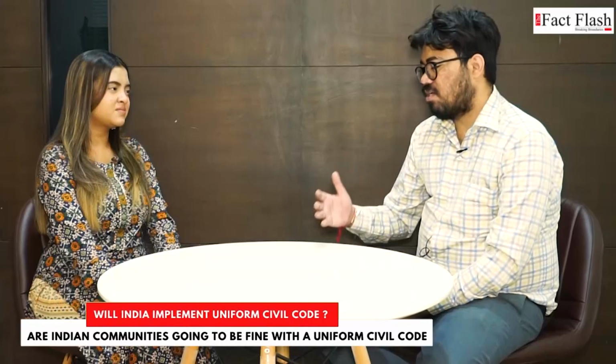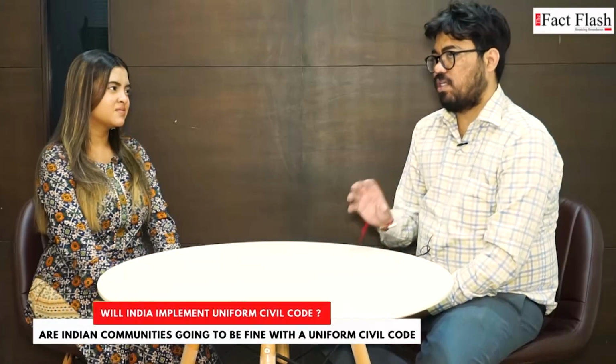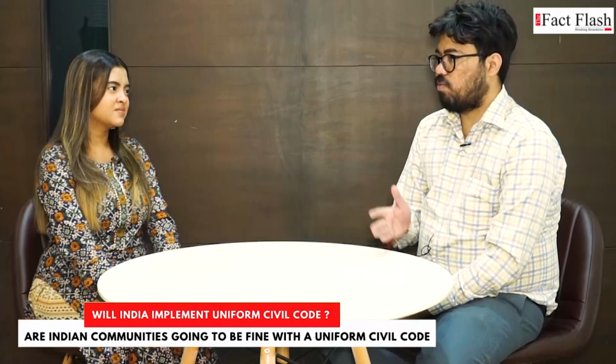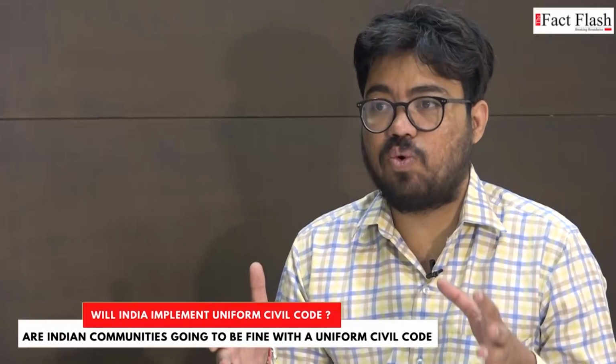Actually, if it is implemented, they just have to accept it and look forward, like what Ambedkar thought in the beginning, that right now we are building the nation. It's a very tricky thing because we are already divided by religion. We don't want to divide ourselves more with religion. And in the beginning, when the Hindu Code Bill came, a lot of opposition came in, even Hindus were quarreling with each other, saying why the Hindu Code Bill, it is against Brahmanism and so on.